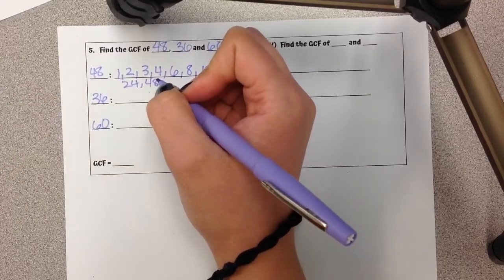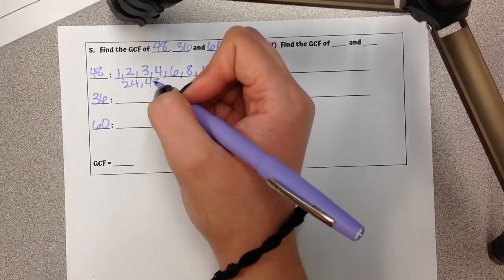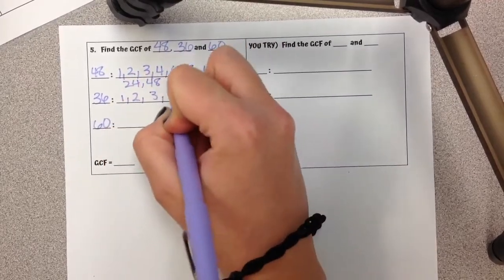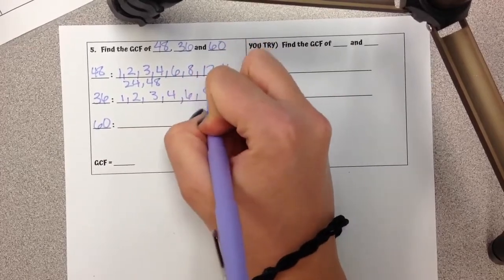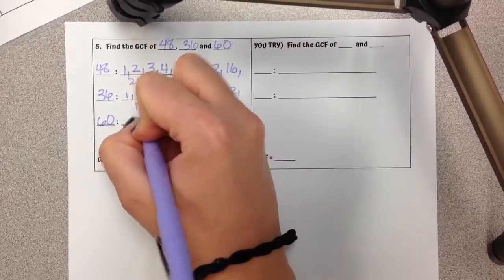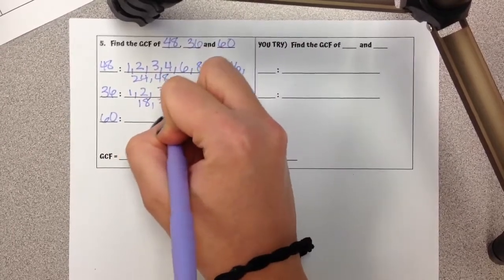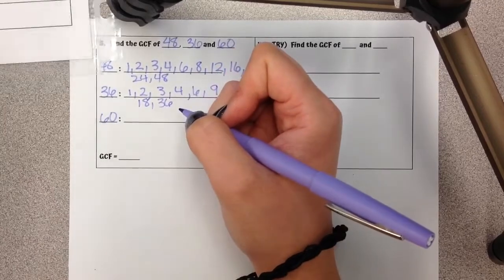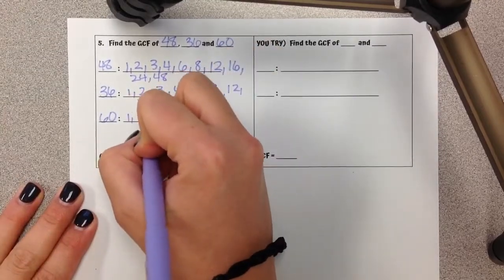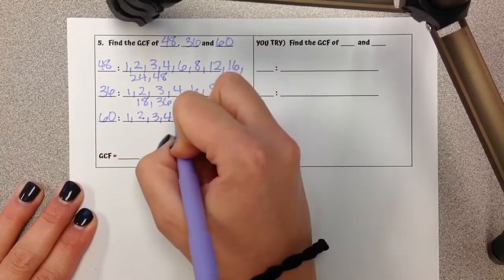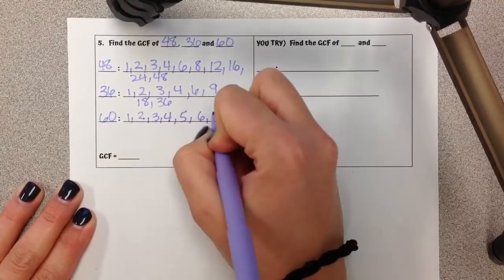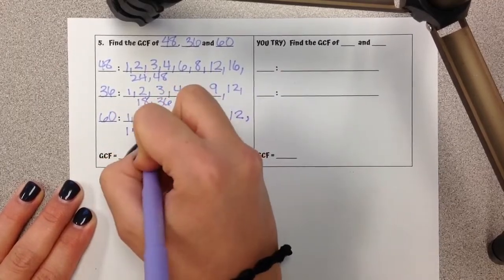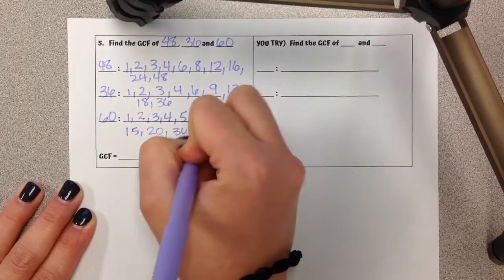My factors of 36 are 1, 2, 3, 4, 6, 9, 12, 18, and 36. And my factors of 60 are 1, 2, 3, 4, 5, 6, 10, 12, 15, 20, 30, and 60.